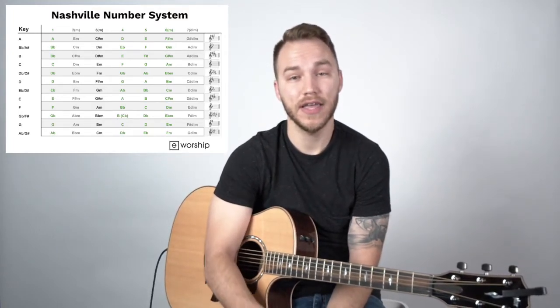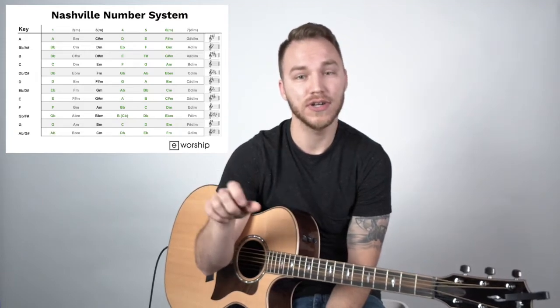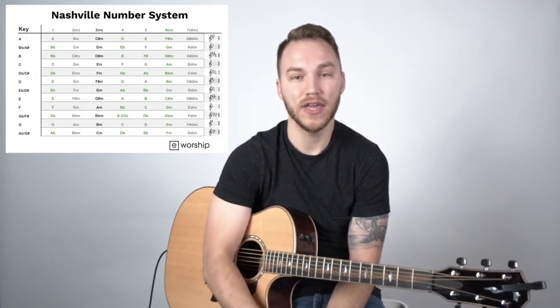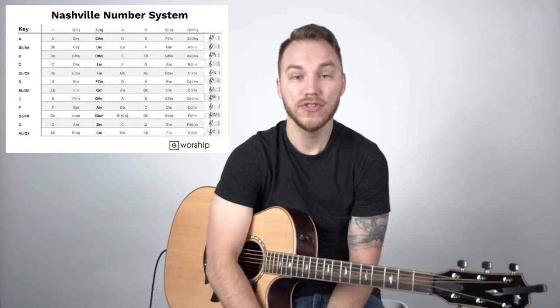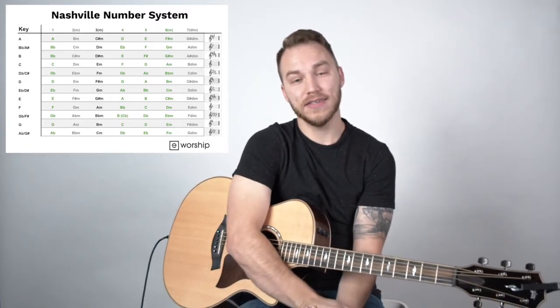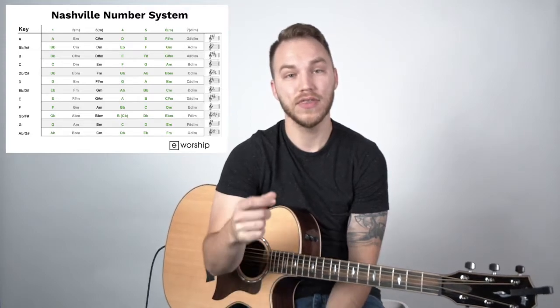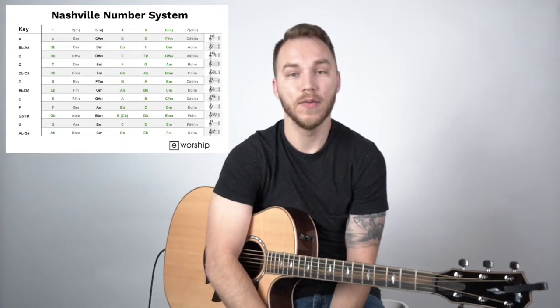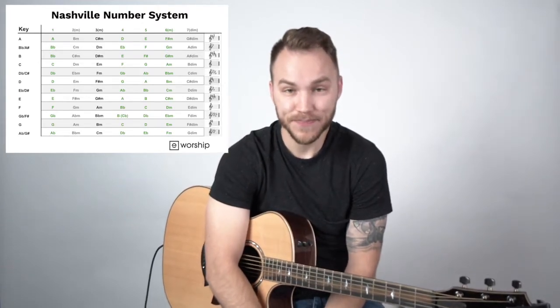So take a look at that, and as you work across the chord chart, you'll see each number correlates with a chord in each key signature. So we're going to take a look at this. We're going to walk through the basics of this reference sheet today. We're going to apply it to the key of G.